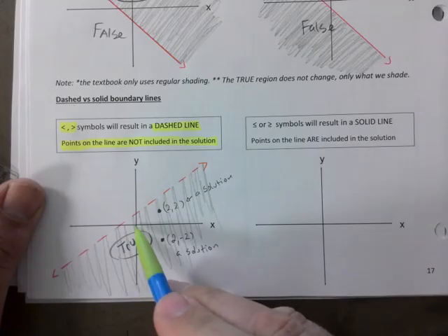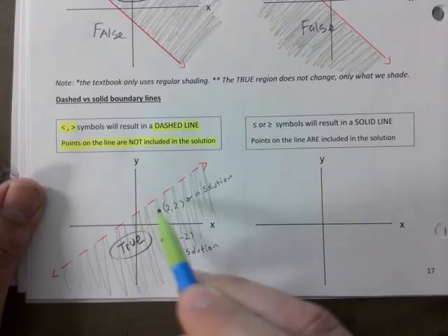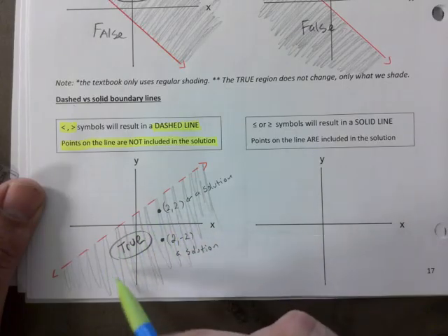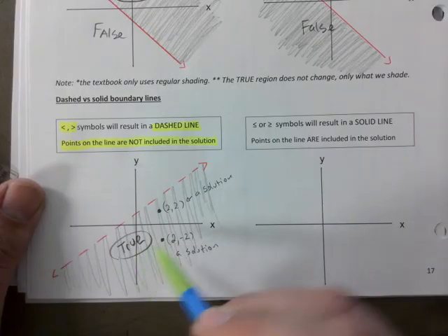Would 0, 0 be a solution? The origin? Yes, because it's in the true region. Okay, so any point that is in the shaded area, which is the true region, is a solution.